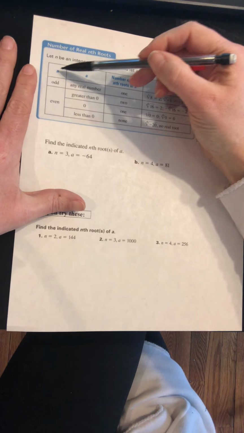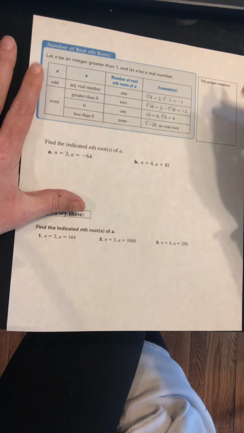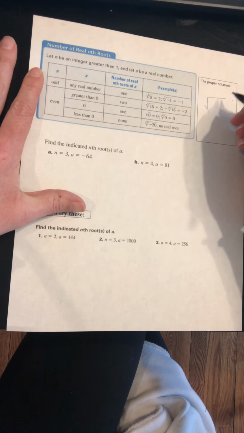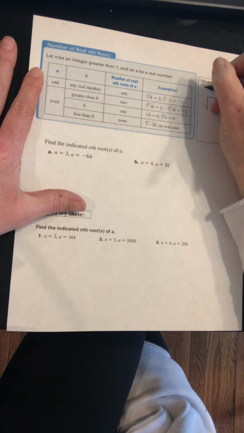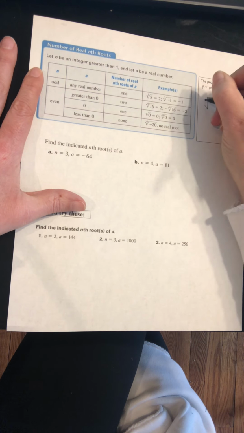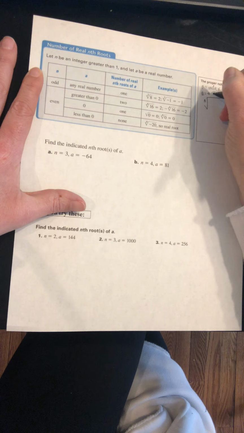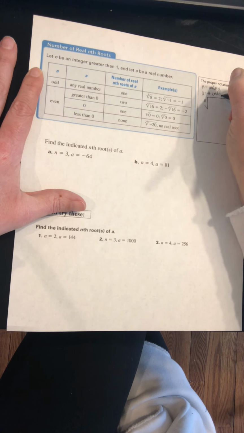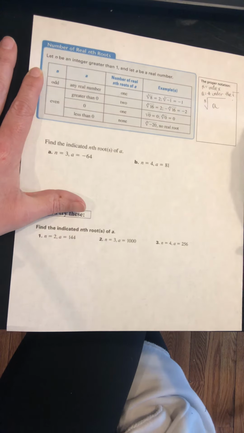If you look, here's N and here's A. This N and A, it's a little confusing the way the book does it. So when we have our notation, N is going to be your index. Then A is the number under the radical. So that's going to be A.